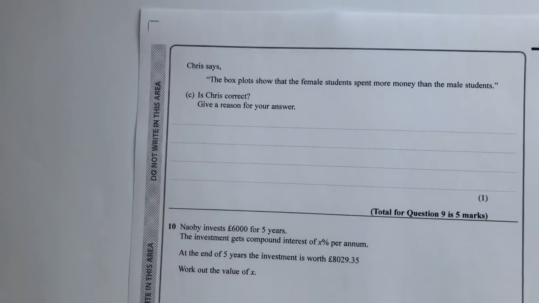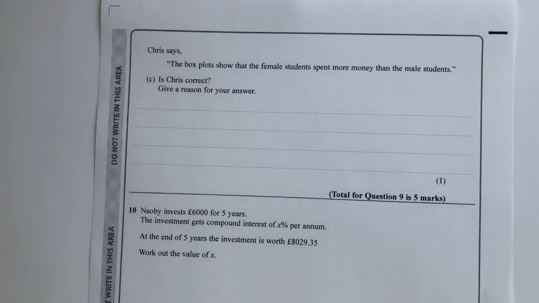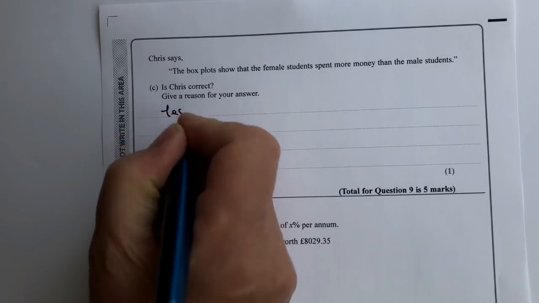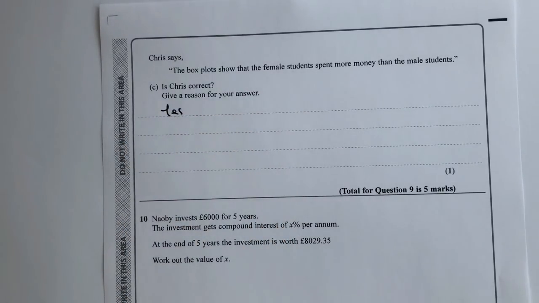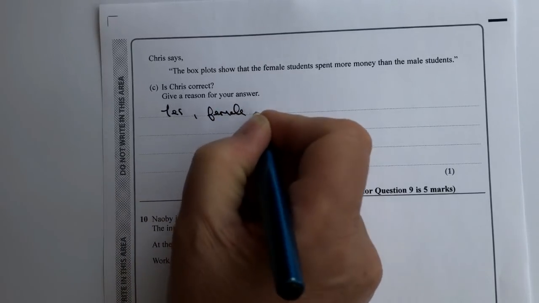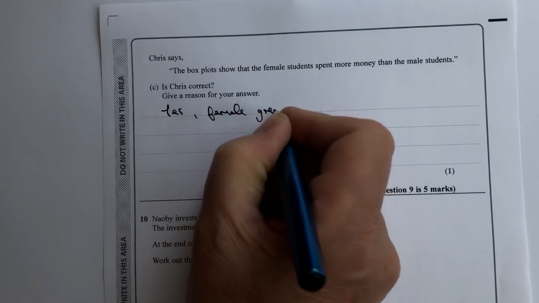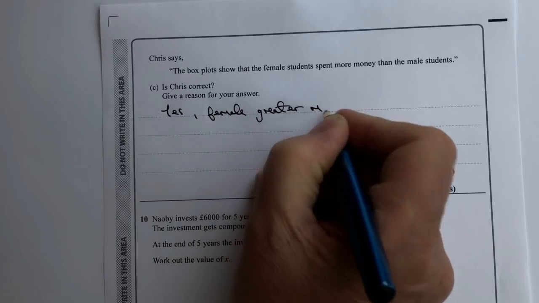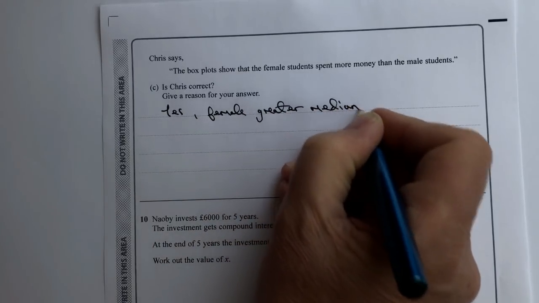Chris says the box plots show that female students spent more money than male students. Is Chris correct? Well, yes, he is actually correct. And the reason he's correct is because the female students have a greater median than the male.